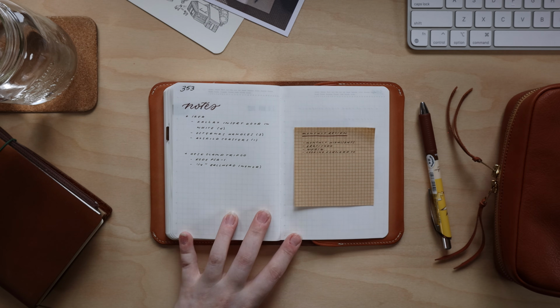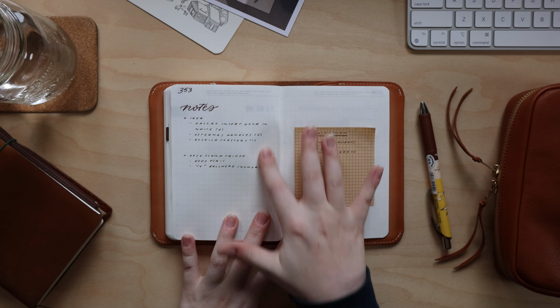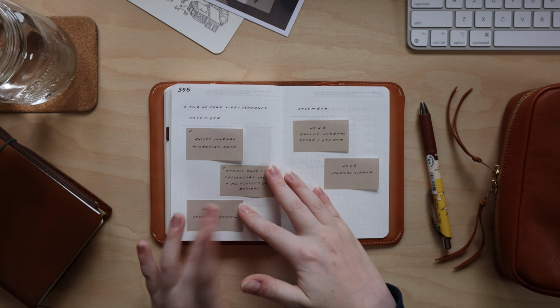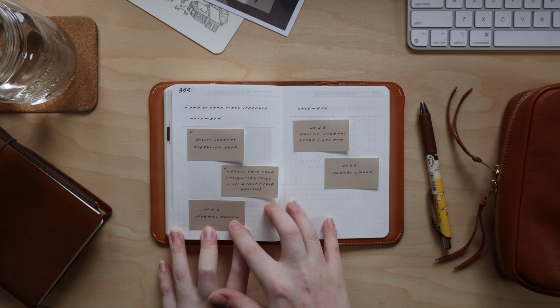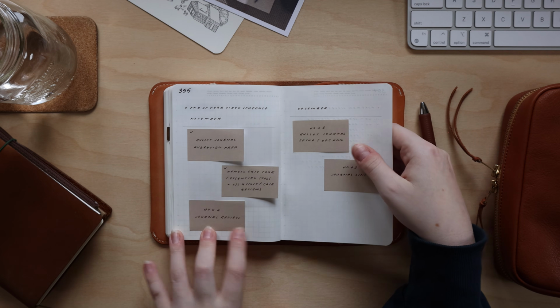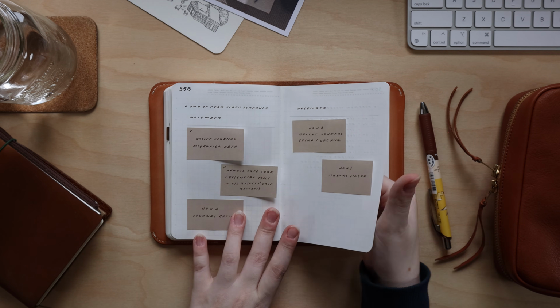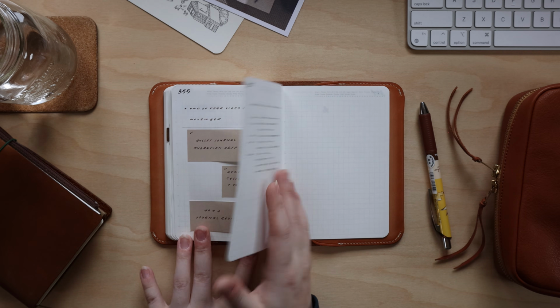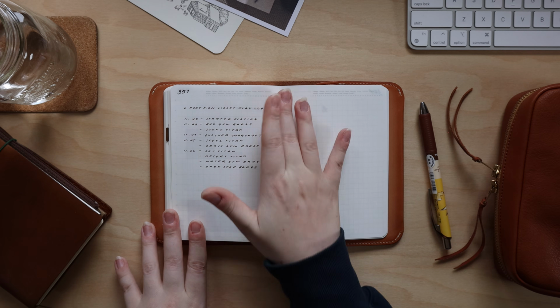This is my notes page. I have some notes that I've written down here, a sticky note, some videos I want to do. I'm not doing that one anymore, but I just put them on sticky notes because I change my mind a lot about what I'm going to film, so I like to move things around. And then this is the latest note.